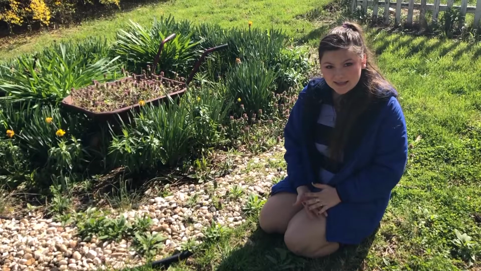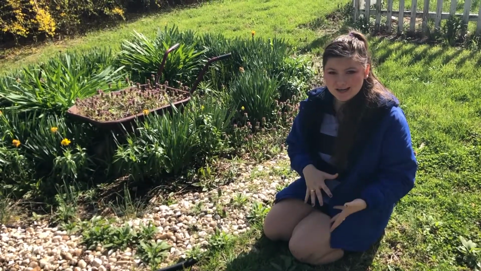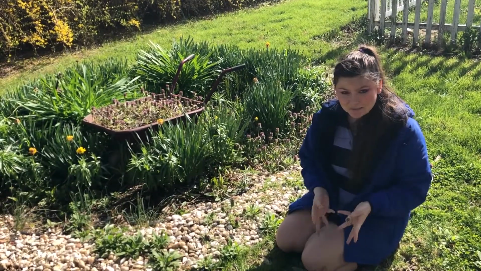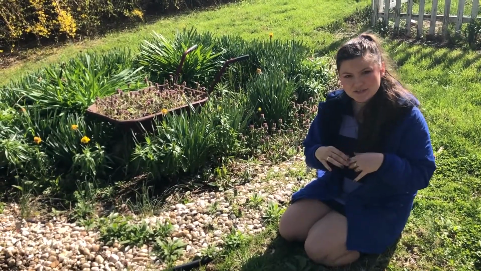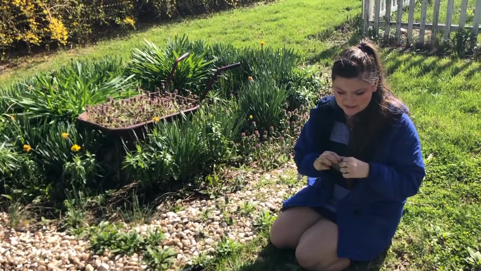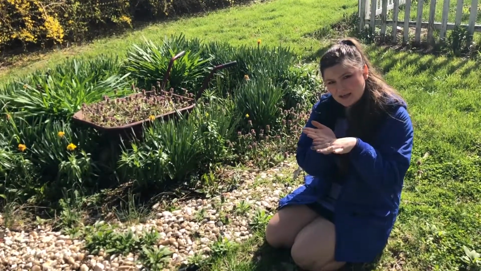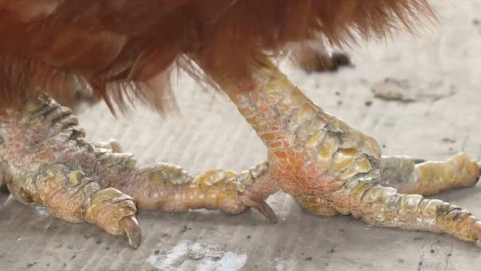So the first thing that you need to know is what scaly leg mites are. They are little parasitic bugs that get into your chicken's feet scales, and they lay eggs in it, and it makes the scales of the chicken leg rise up. This is an example of scaly leg mites in chickens. As you can see, the scales are lifted and there is some minor swelling and irritation of the skin.